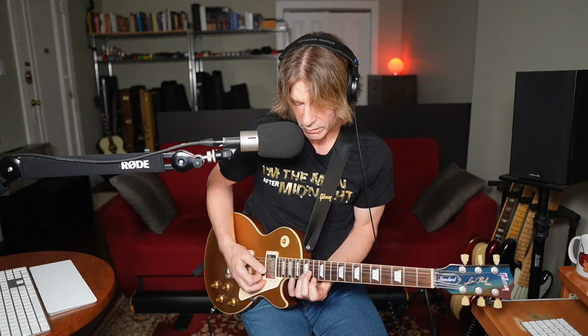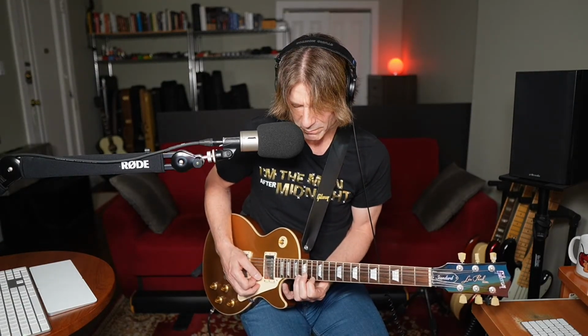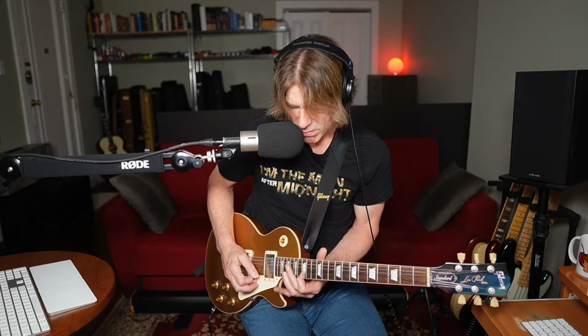Here's the chord. Triad shape. Right there. So that's the fifth of A minor. Here's the E minor. Check this out.